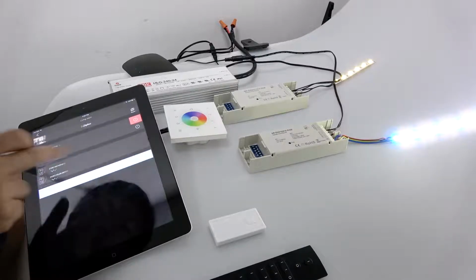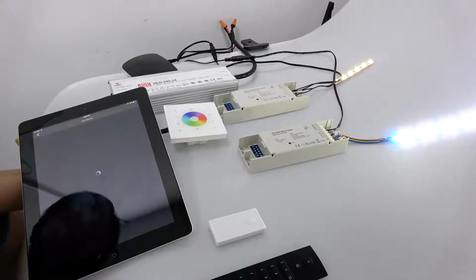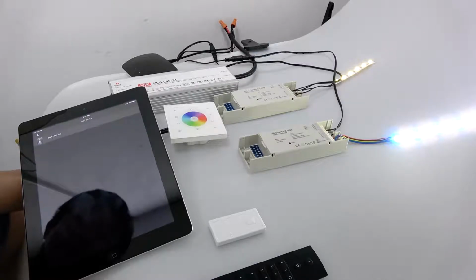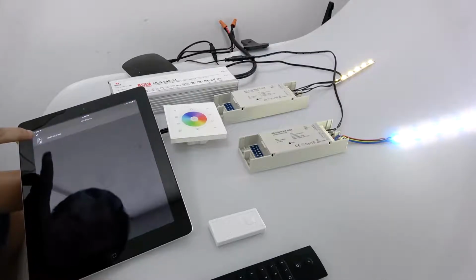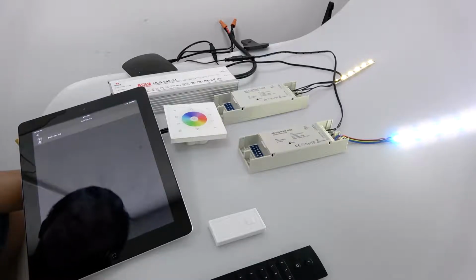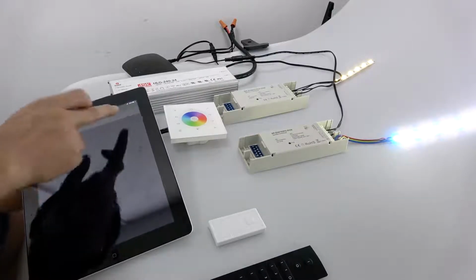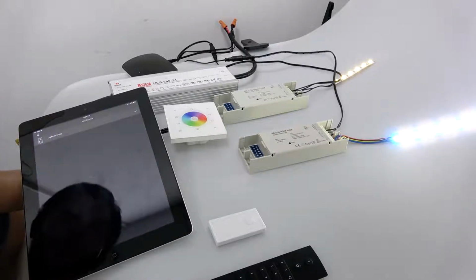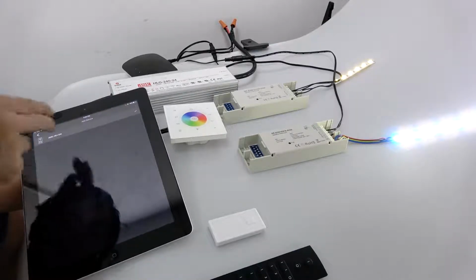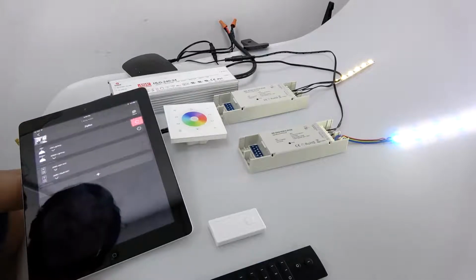Then tap this Add Device menu button. We can see this remote is listed, and tap and tick to confirm adding and return.